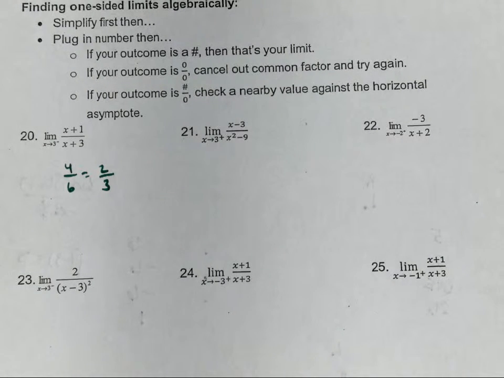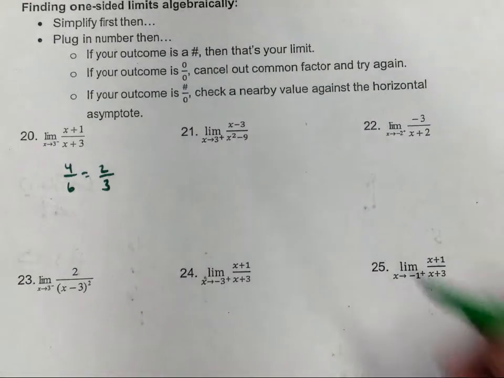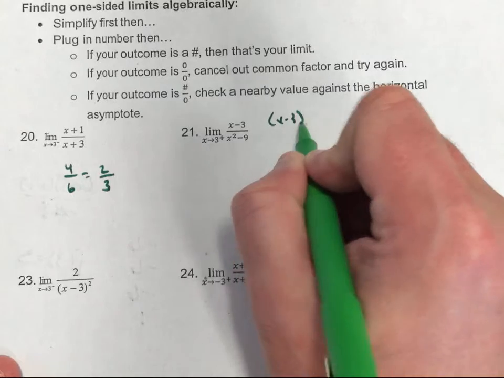Number 21. Please look up here, everybody. I'll take 3. 3 squared is what? 9 minus what? 9 is? Do I run into a problem? Yes, so I need to go to one of my toolkit strategies. Which one is calling your name? Factoring, okay? Factoring.